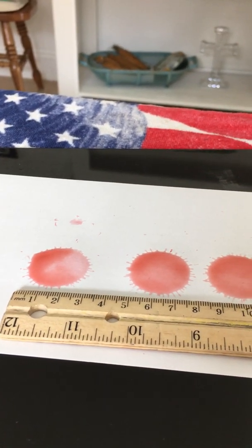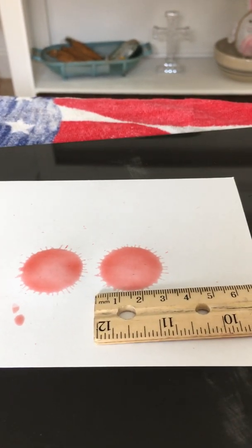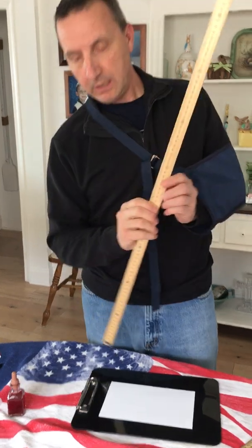Drop 1. Drop 2. Drop 3. And last one is 90. Then we have to go through it again with 2 drops at a time. Again, this shouldn't take long.